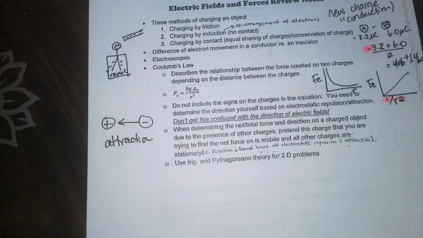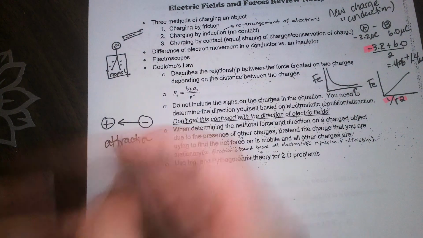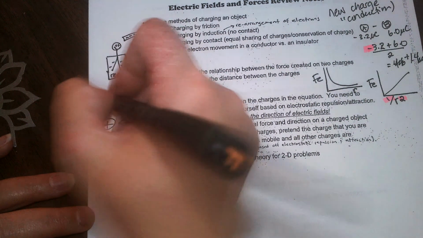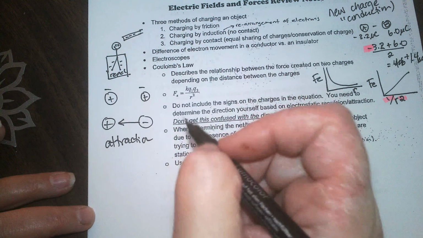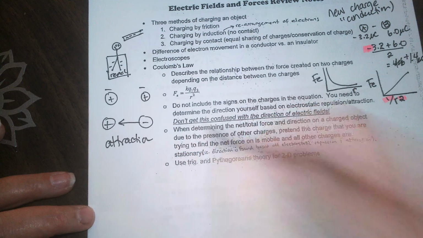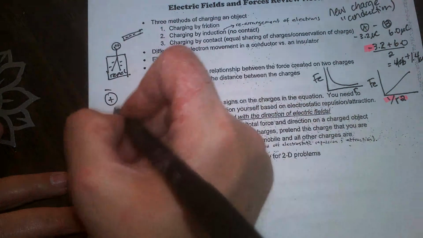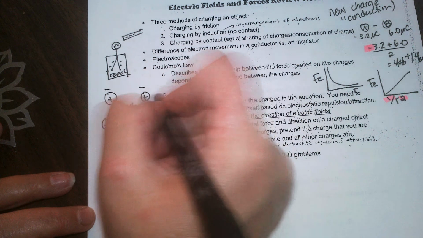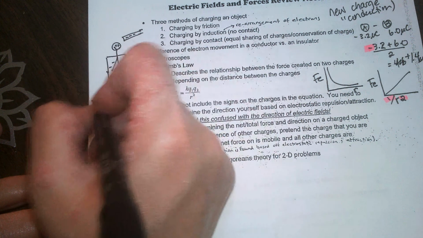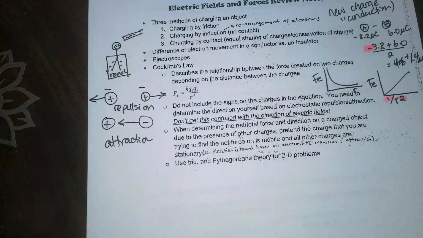The electron will move that way. If I had two charges that were positive or negative, it would be repulsion. And so the force would move this way, right? They would move apart. So that's what the signs tell you. The signs tell you how things move.